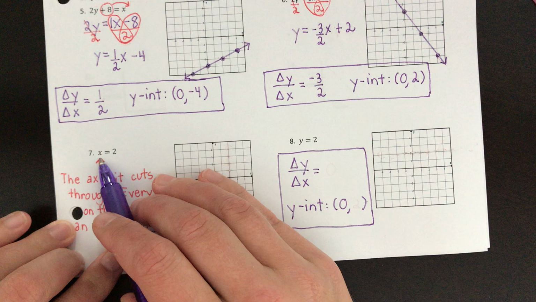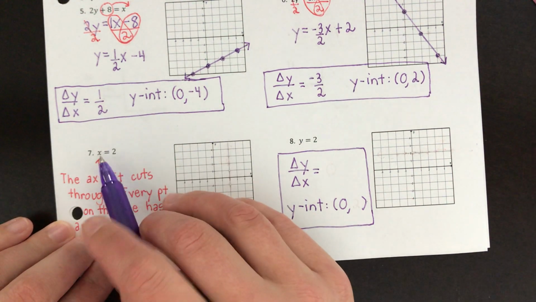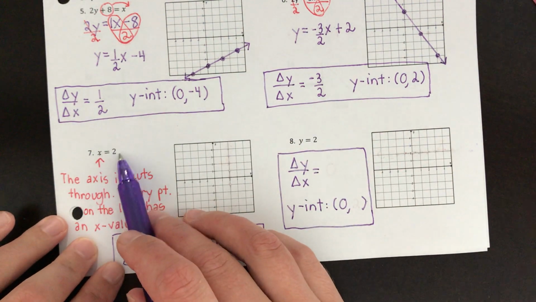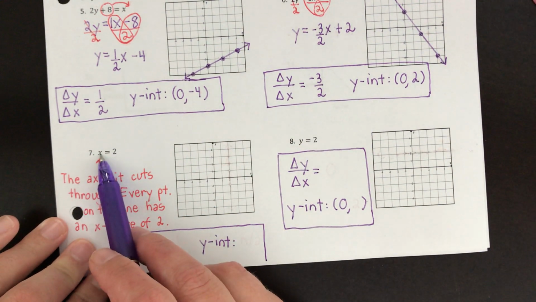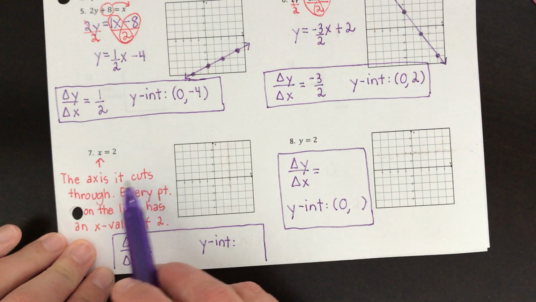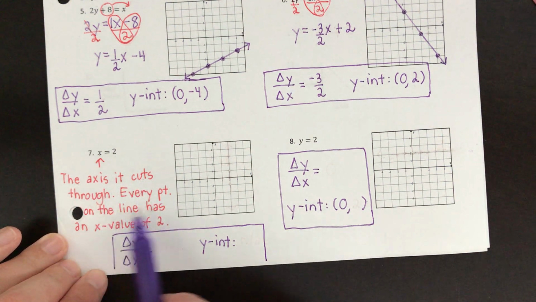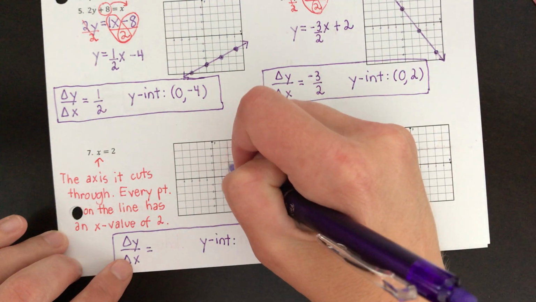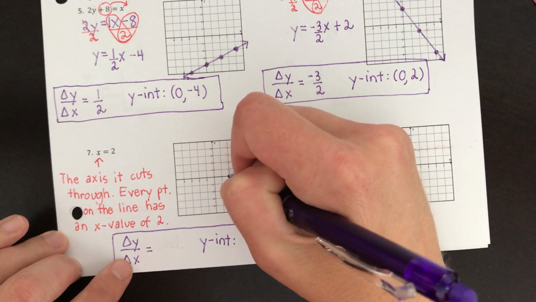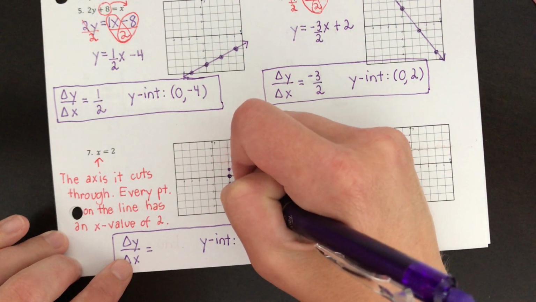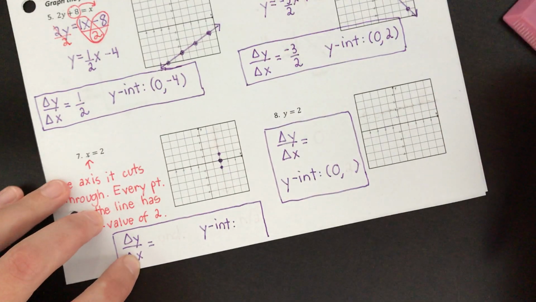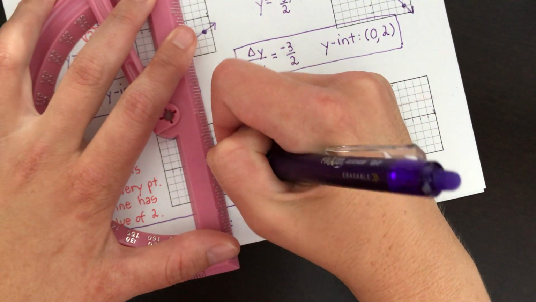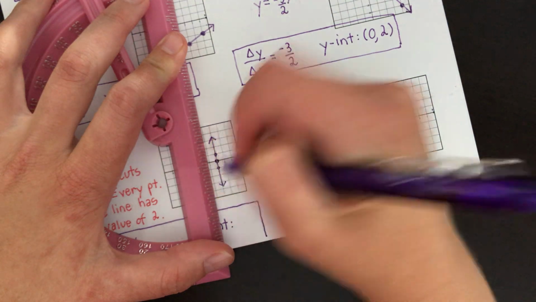On number 7, we're not going to be able to put this in slope-intercept form because we just have a single variable equals a number, so we're good, we leave it. Okay, so this is a special case. This variable represents the axis the graph cuts through. Every point on the line has an x value of 2. So we're going to cut through the x-axis at 2, but of course I'm not going to freehand it. I'm going to put at least 3 points, because that's the rule. Then I'm going to use my straight edge and draw my arrows on both ends, of course.